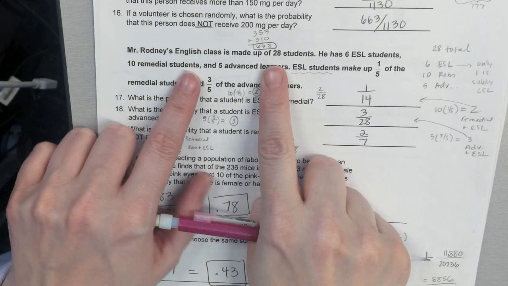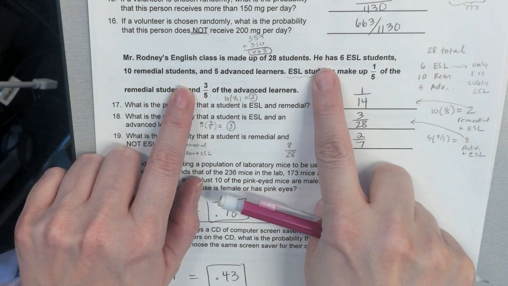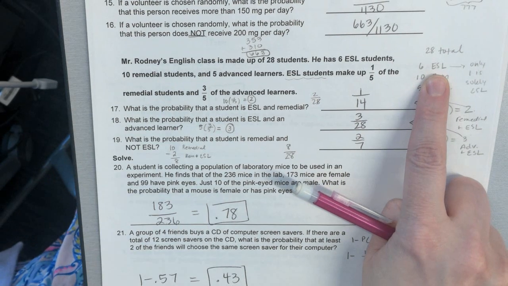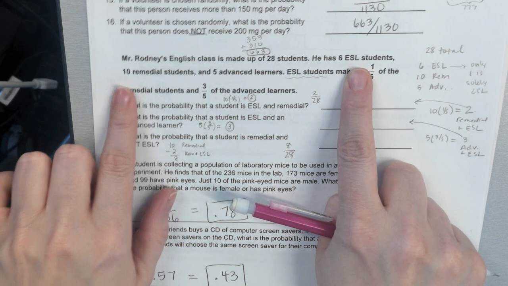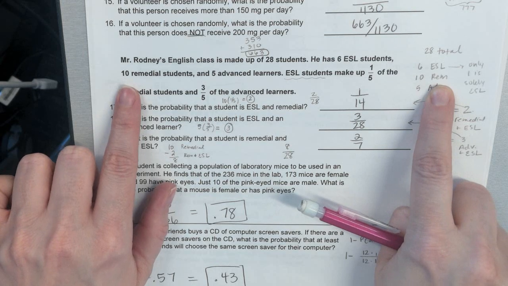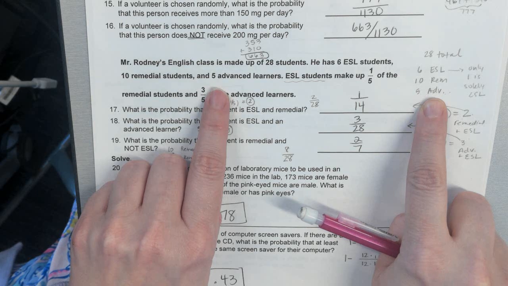So the English class has 28 students. So see how I just write down 28 total? He has 6 ESL students, so 6 ESL. And just in case you guys don't know, that means English is their second language. And then 10 remedial students, so 10 here. And again, I'm just organizing the information. And then 5 advanced learners. Okay?